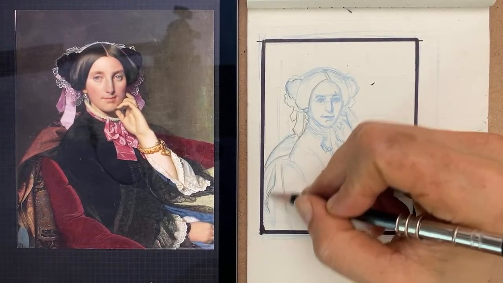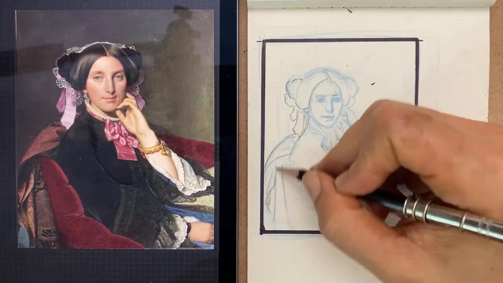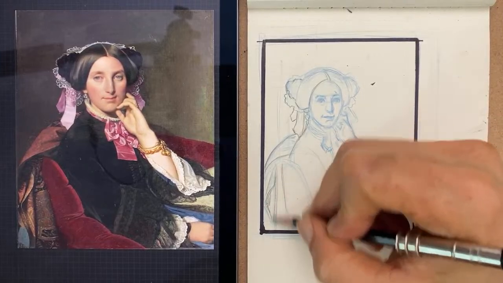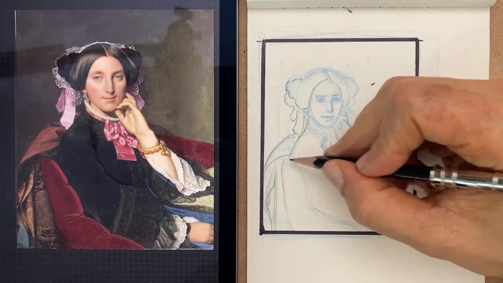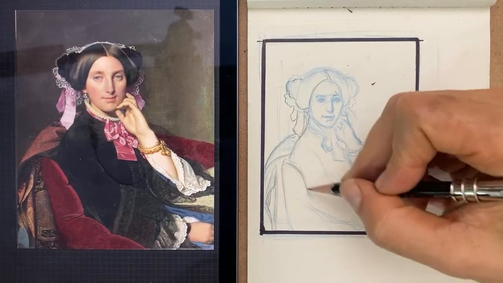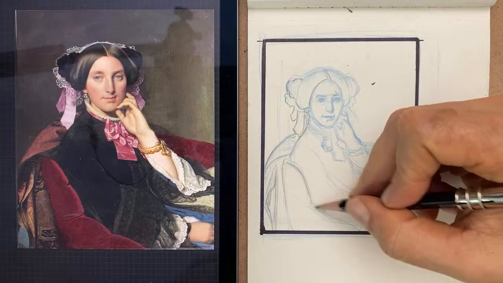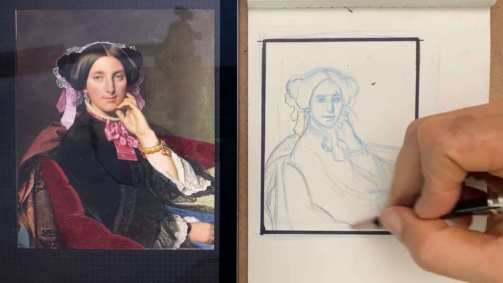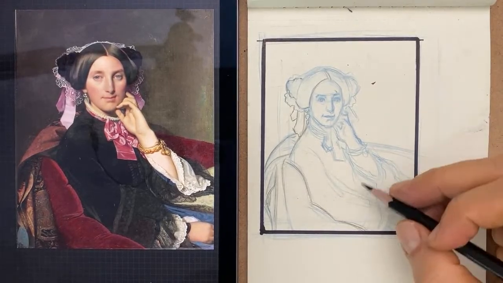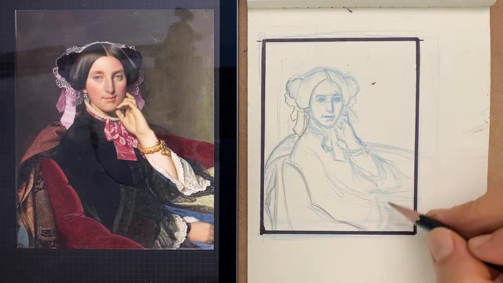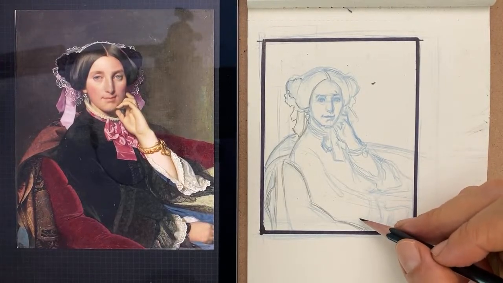Because next we're going to use the marker to punch in the blacks, define the blacks. That's the bread and butter of this design. This is gorgeous dark masses.